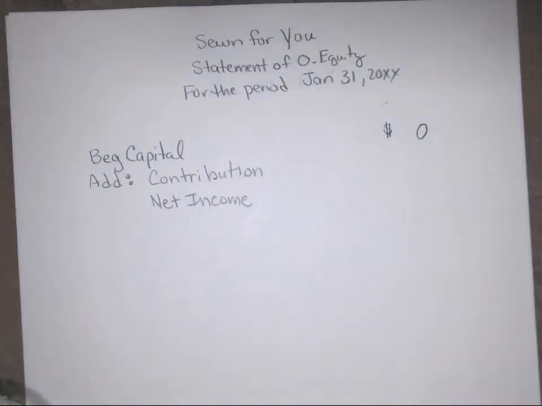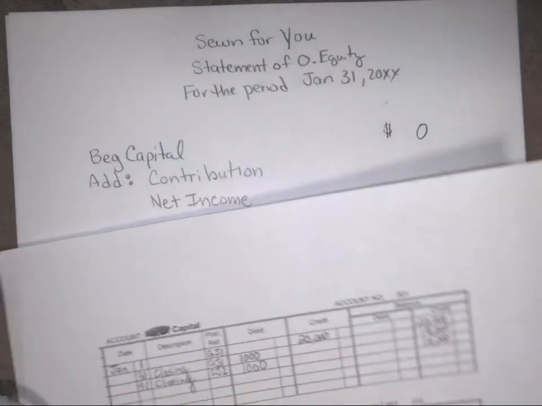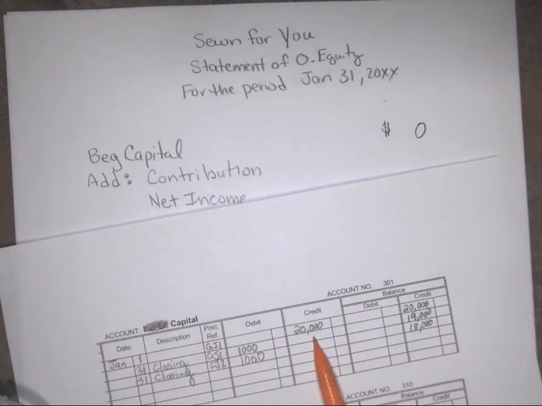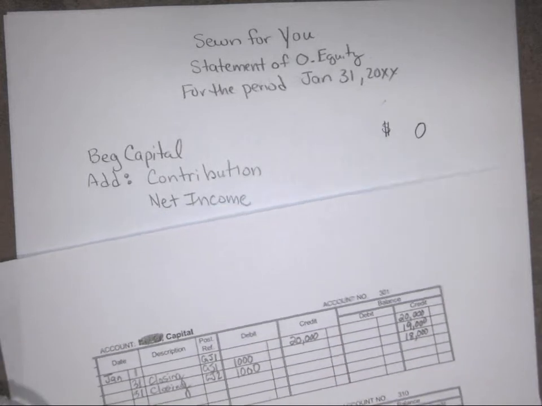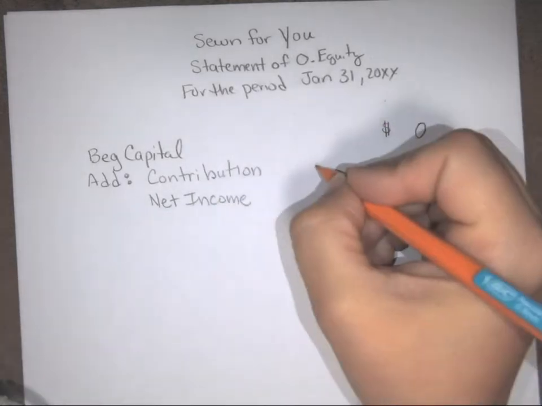The contributions, what you would have to look at is if you go back to your ledger, and you find your capital account on your ledger, and we look at what has happened for this year, what we see here is that the owner contributed $20,000 to the capital. So that's a capital contribution of 20,000 that would come in here.